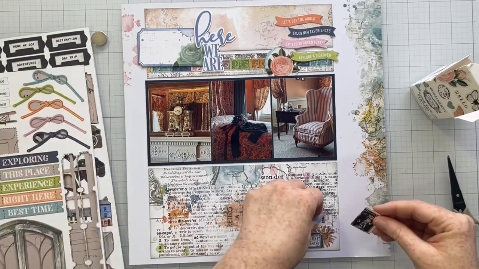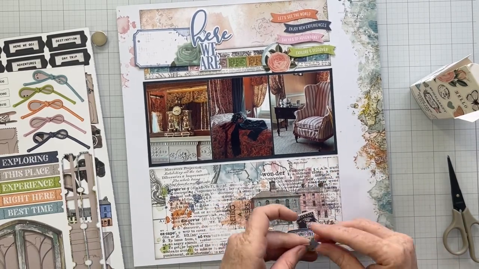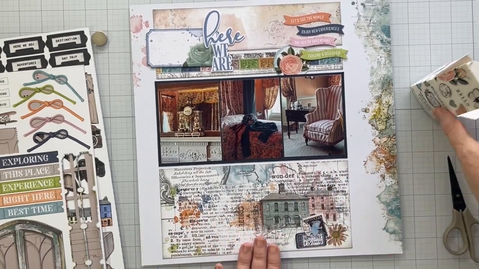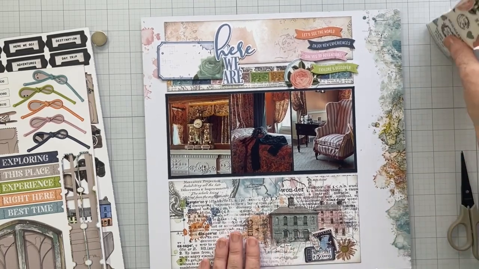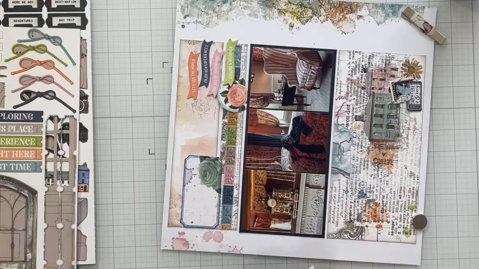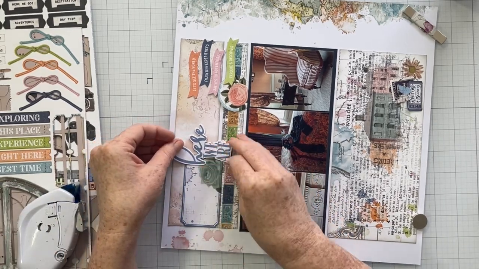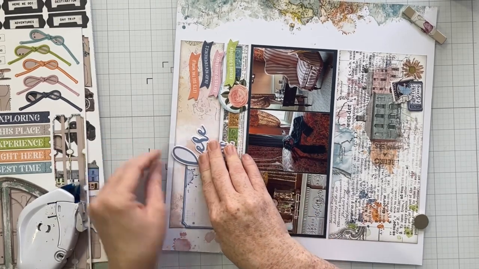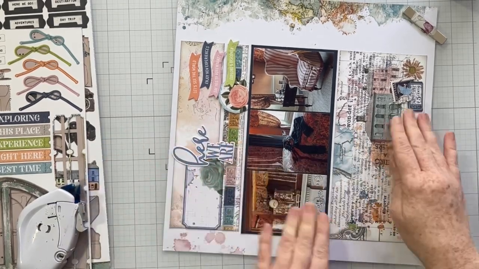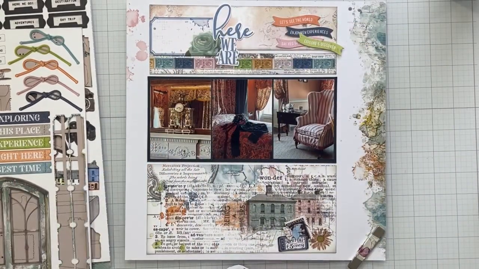So I'm going to go with some cameras. I'm going to go with a little pocket watch. And I'm going to go with some stamps and things. So these photos are of the master bedroom, or Dolly Madison's bedroom. And I did definitely want to add some journaling to this layout because I just think Dolly Madison is one of the coolest people ever. Like she was a firecracker, and I love that.